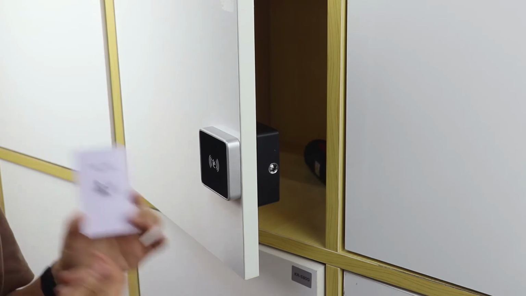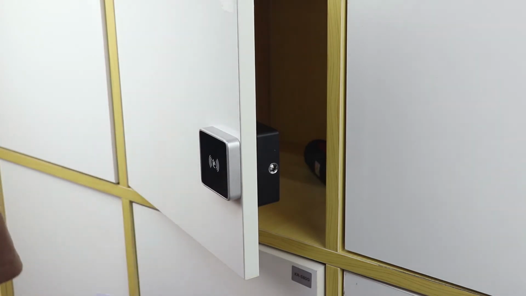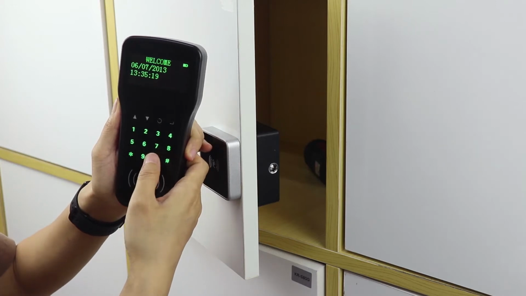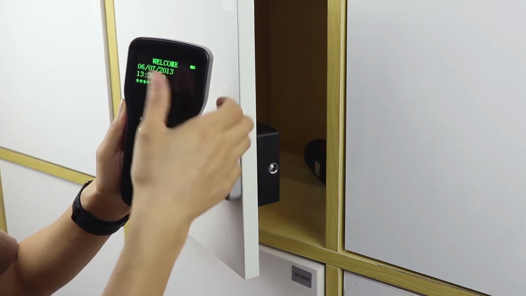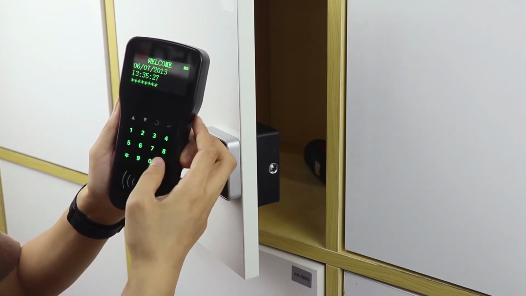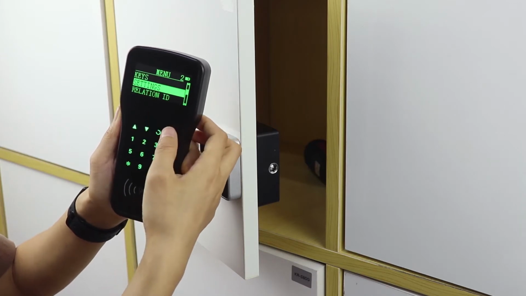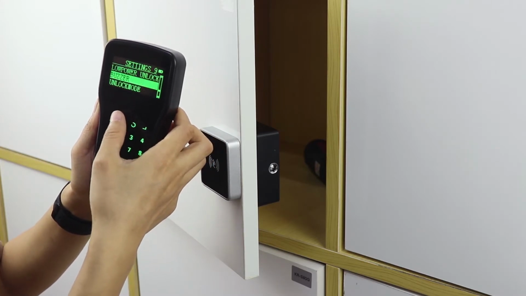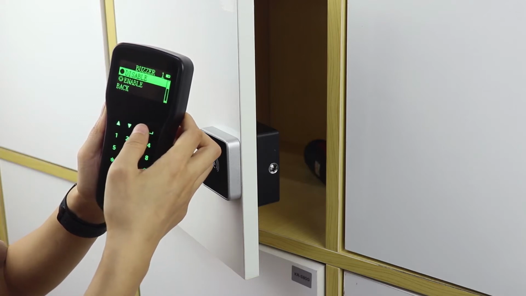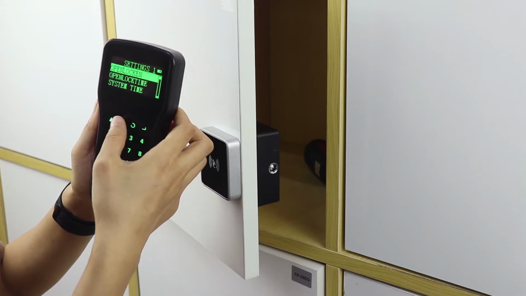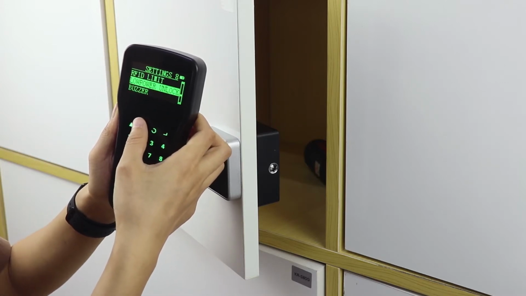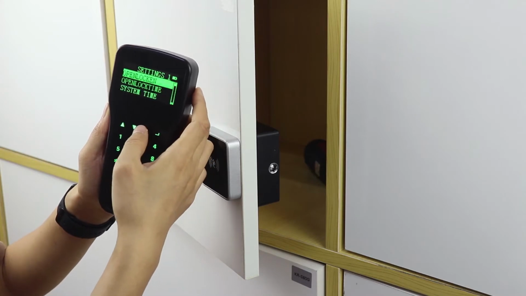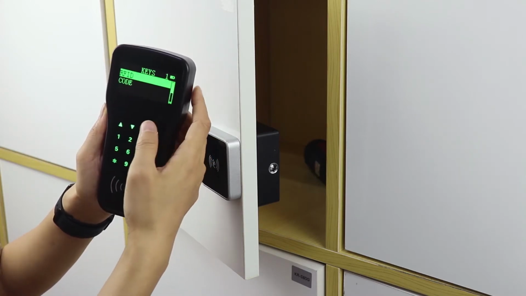Now, I want to change this lock to be private mode. Then I will use this handset machine to set. Input the magic code into this handset machine. Setting. Choose unlock mode. Enable. Choose case. RFID.